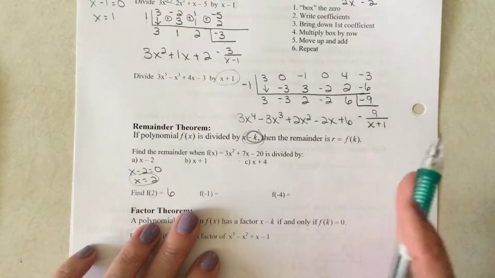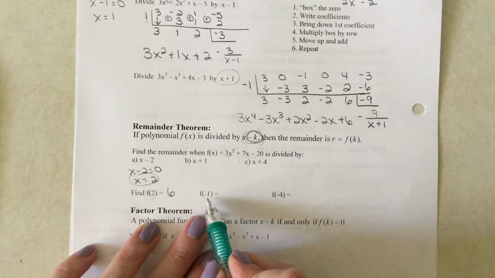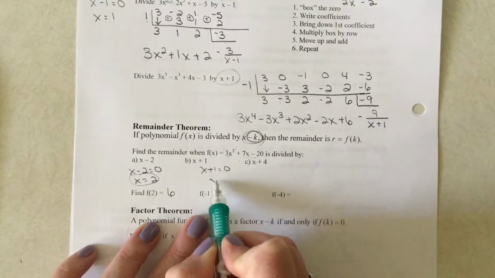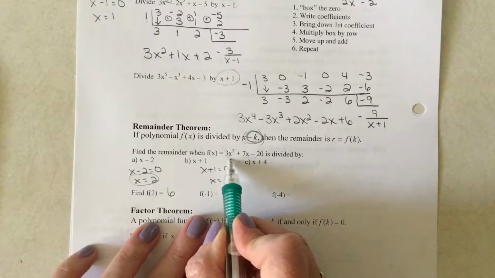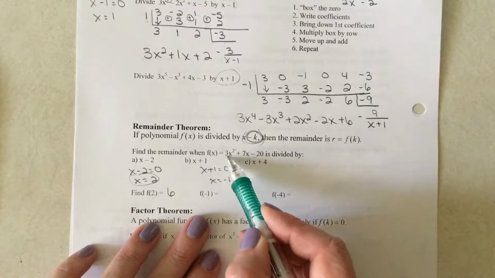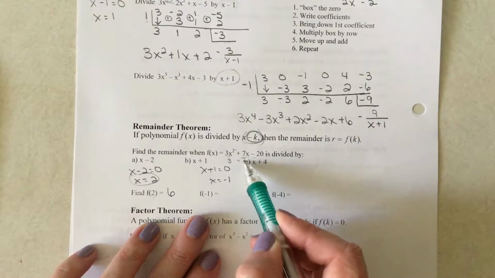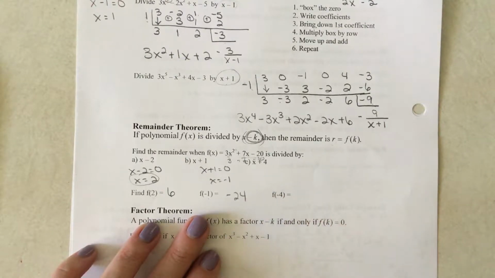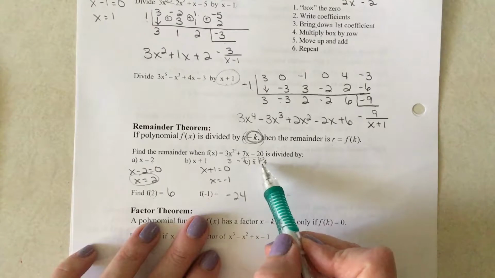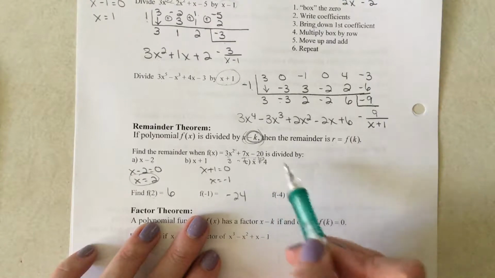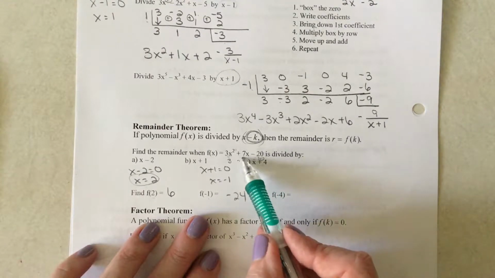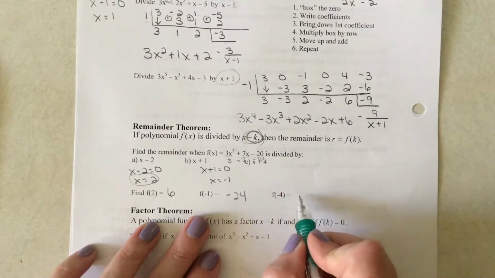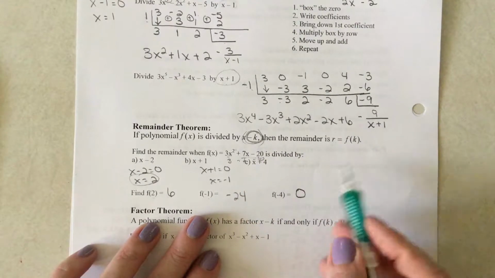So if I want to find the remainder of this function if I divide it by x plus 1, without going through all the division, I would just take the negative 1 and plug it in for x. Negative 1 squared is 1, so that's 3, minus 7, minus 20, so I end up with negative 24. Then now I have x plus 4, so I'd be plugging in negative 4 into that, and by going through and plugging in negative 4, I find that my remainder ends up to be 0.